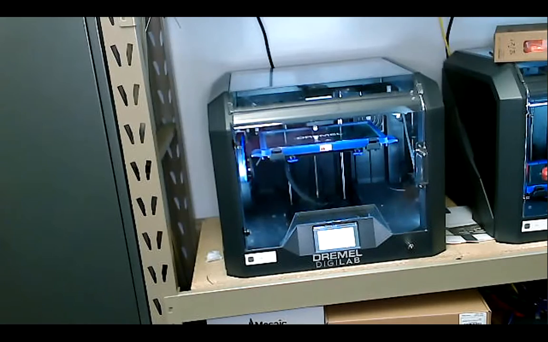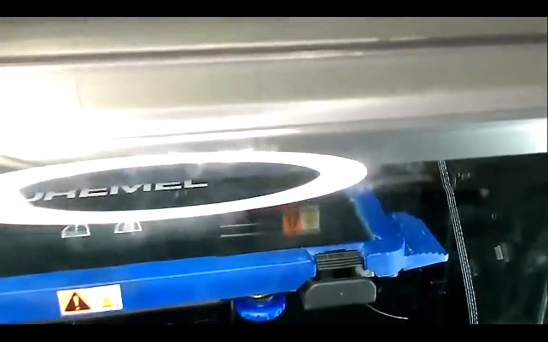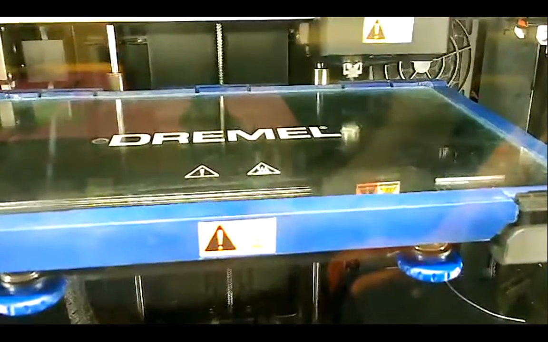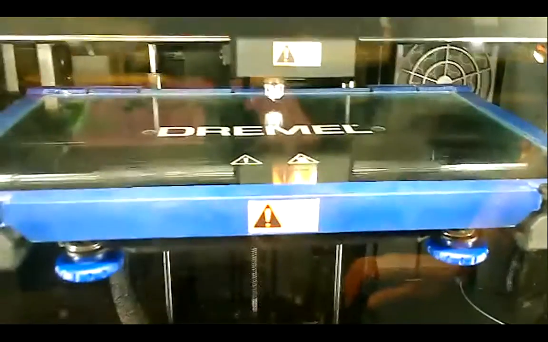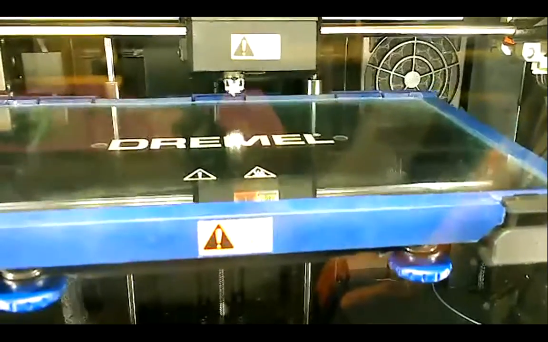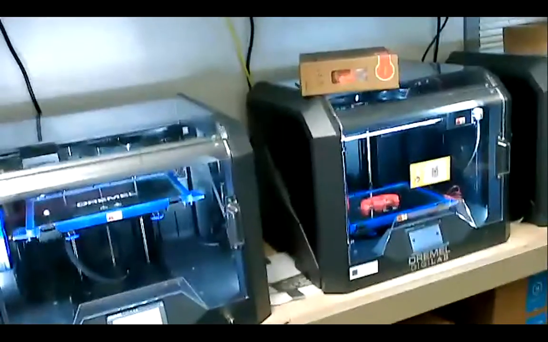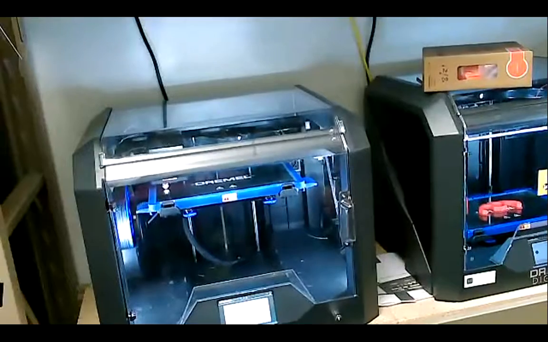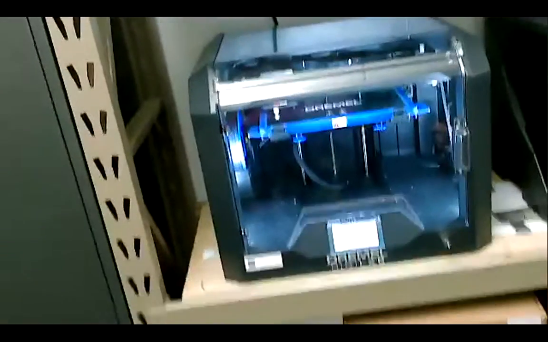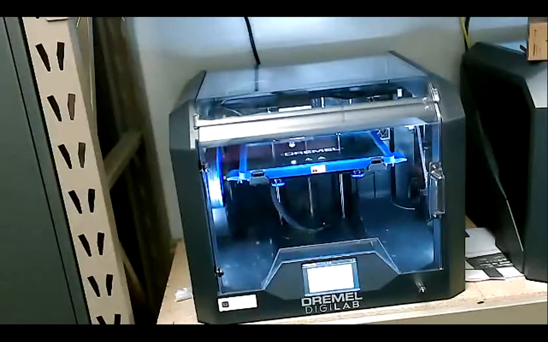You can see there's a little bit of material. See if I can turn off the light. Okay.